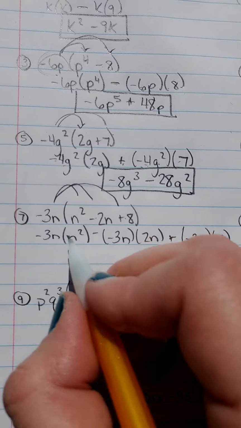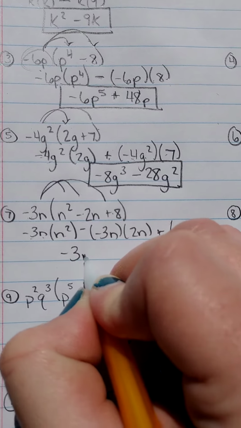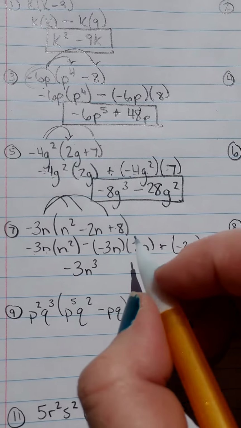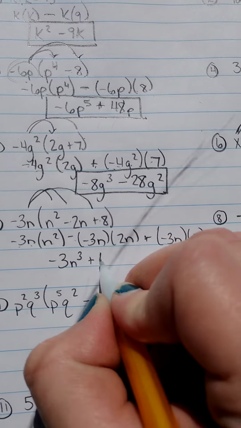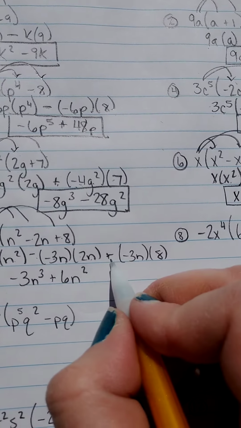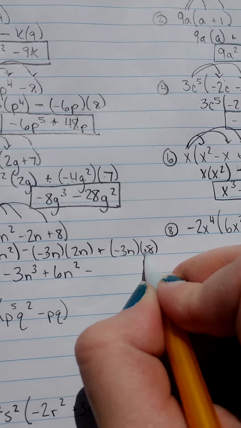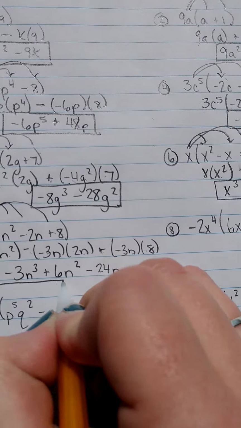So back over here, negative 3 times 1 is negative 3. You've got 1 in here, 2 in here, so that's 3 n's. Then a negative times a negative is a positive. 3 times 2 is 6. You've got n times n, which is n squared. A positive times a negative is a negative. 3 times 8 is 24. And then you've just got that n that you drag down.